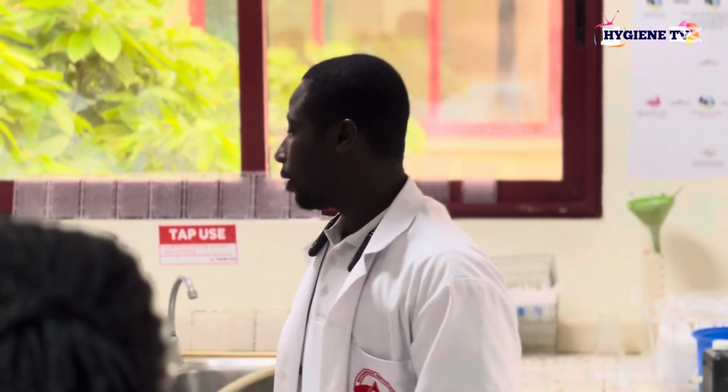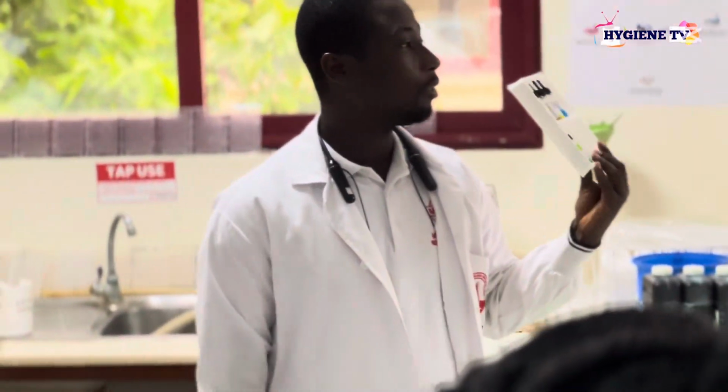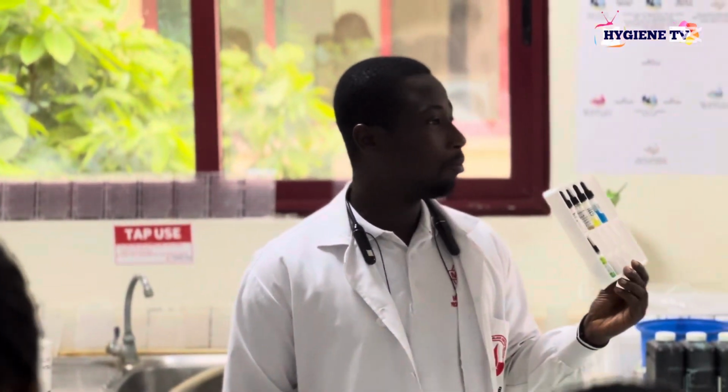So when we are performing the test, we use red blood cells. We type, or we treat, red blood cells against known antisera that will detect a particular blood group antigen on the surface of the red blood cells. Now these are the various antisera you can find in any standard blood banking laboratory.